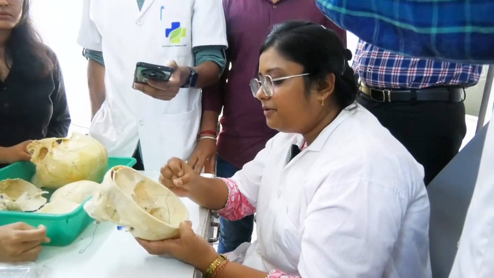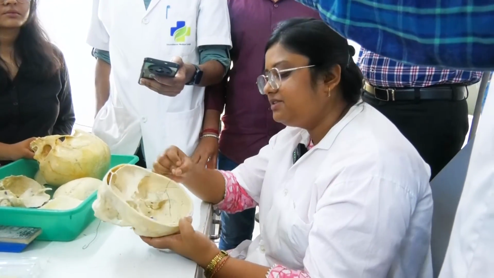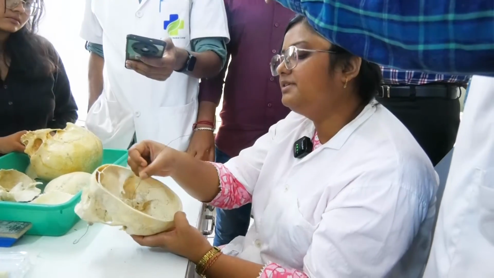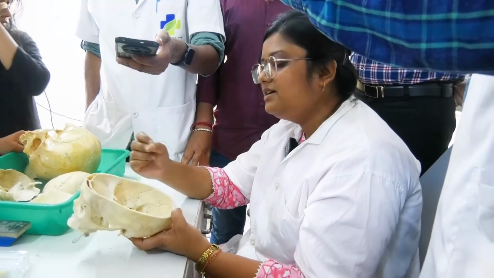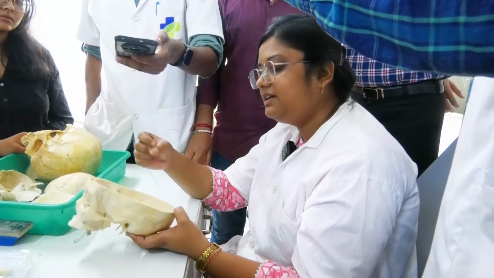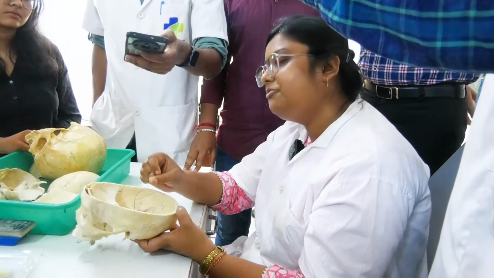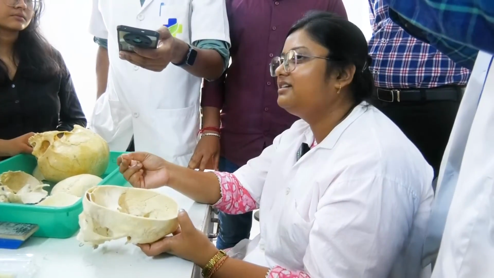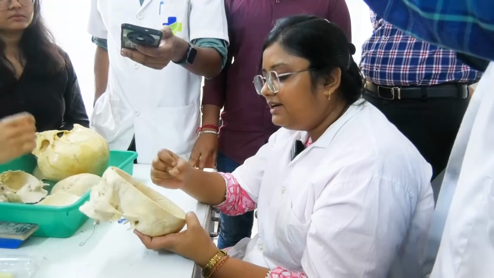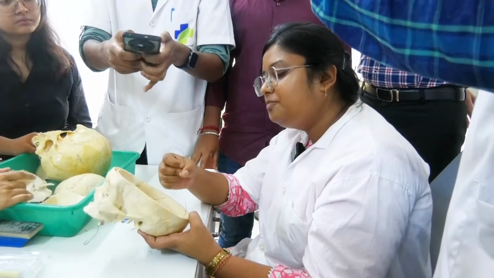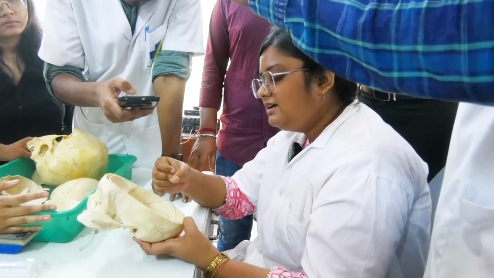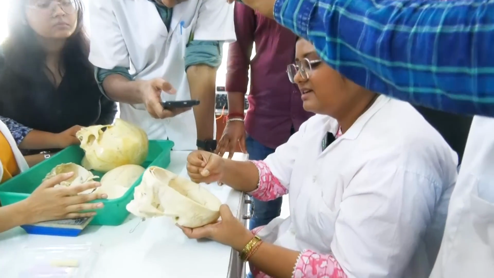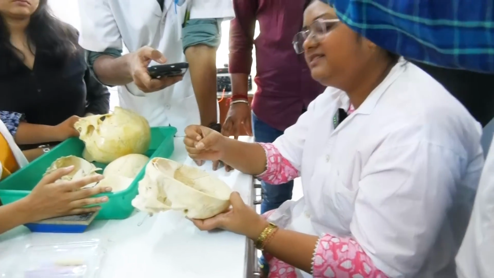From this internal occipital protuberance on the 2 sides, 2 grooves are present. These are for the transverse sinus, and transverse sinus is continuing laterally and downward as the sigmoid sinus. Sigmoid sinus comes out through the jugular foramen as the internal jugular vein. And here the superior sagittal sinus is extending up to this internal occipital protuberance. The region here is where all the sinuses are meeting.